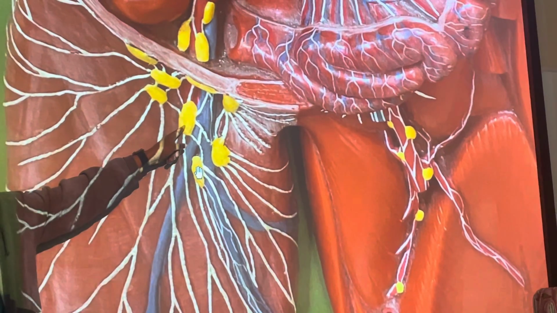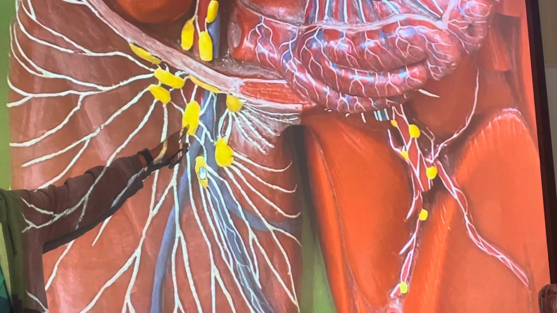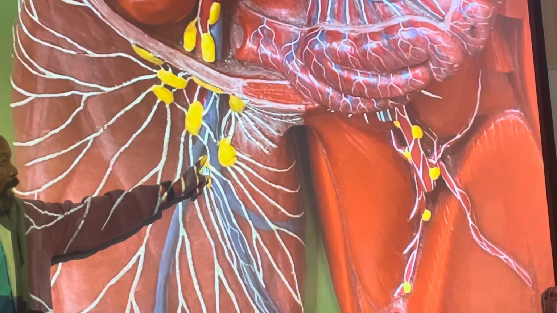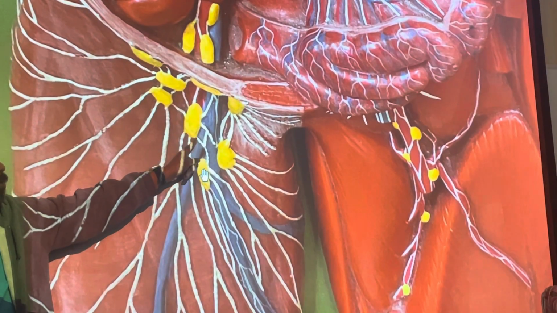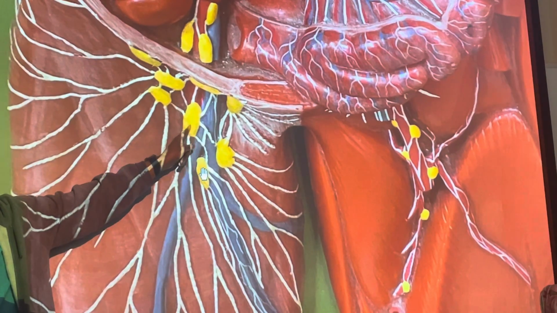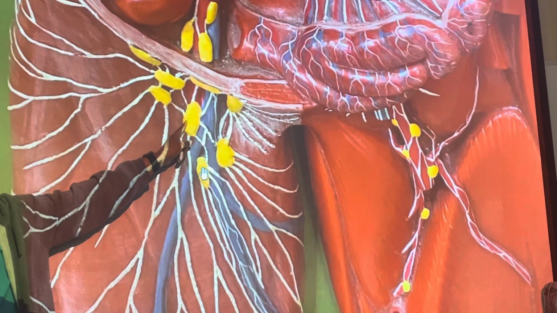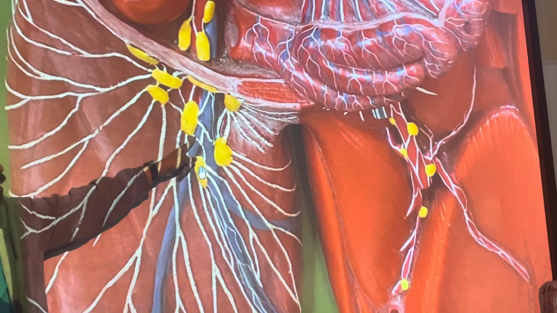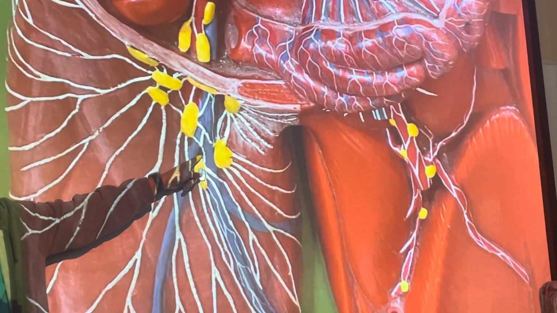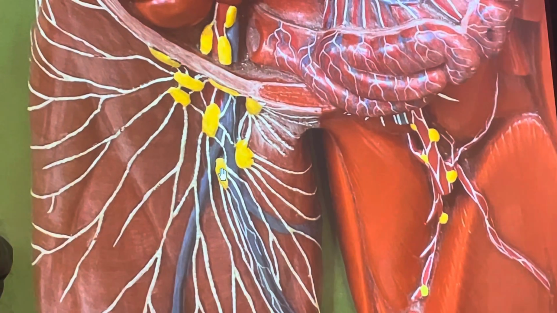But we switch it and say, now, this node, look at what's happening. Same vessel, but what are we doing with the lymph? We're not leaving this node, we're going to it. So if this node is your reference, this is now afferent. See how the node makes a difference?